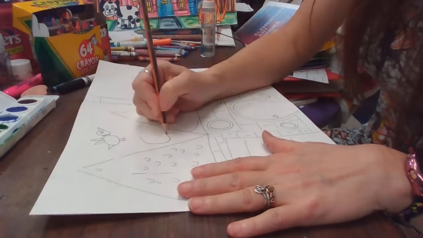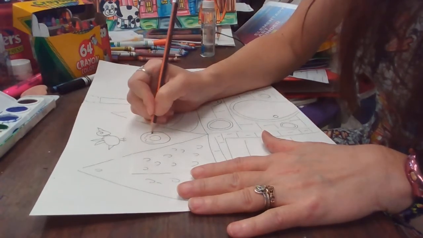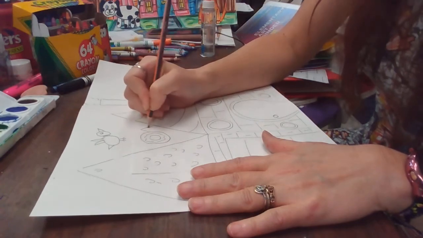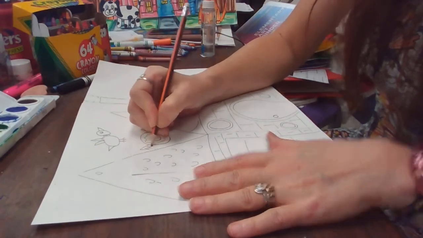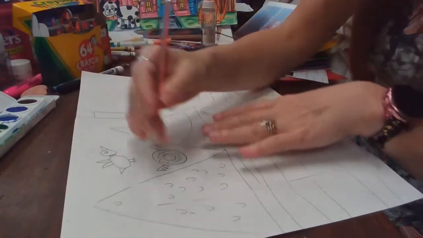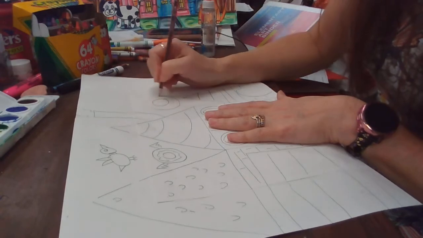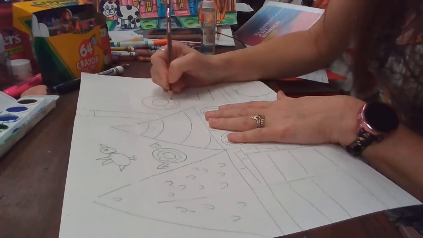So I'm going to draw a circle with a circle inside, and then a curvy line and some wings, and I've made a flying donut. See my flying donut? So whatever I put, I need to repeat. So I'm going to make a giant flying circle here.